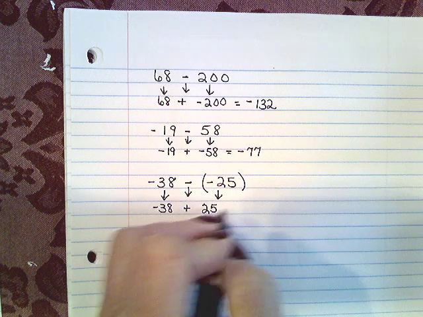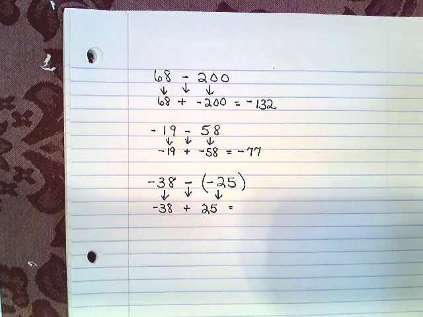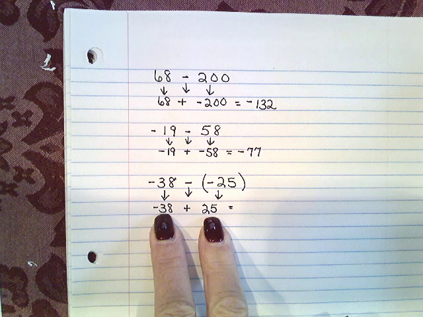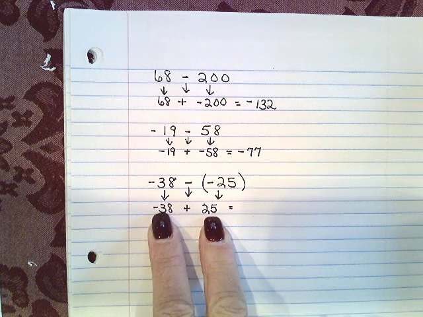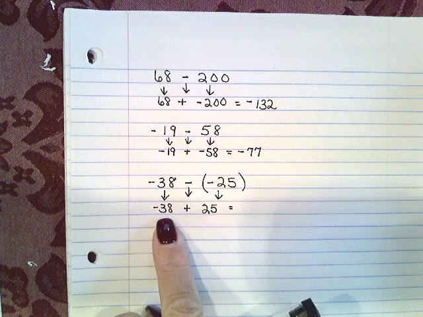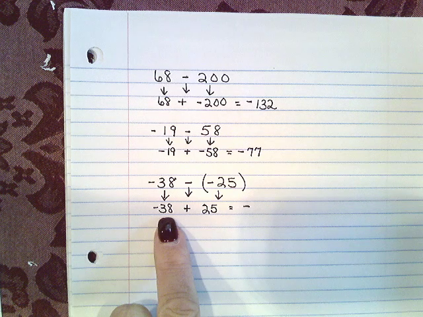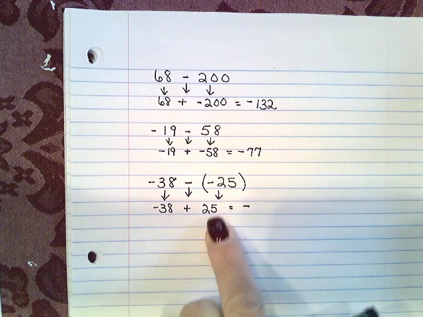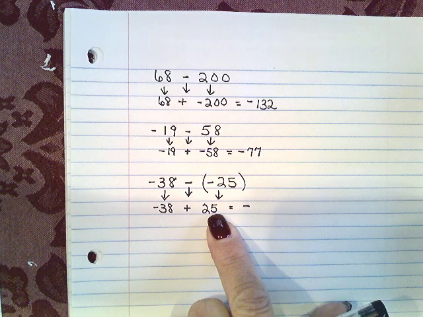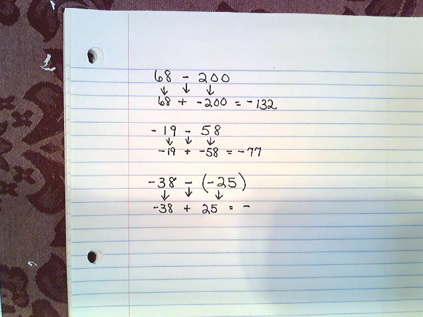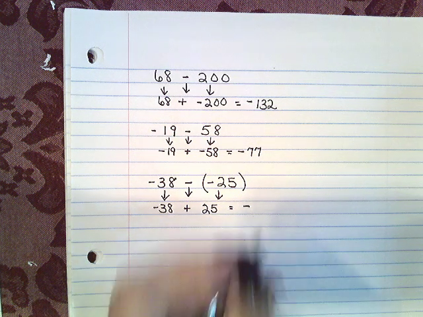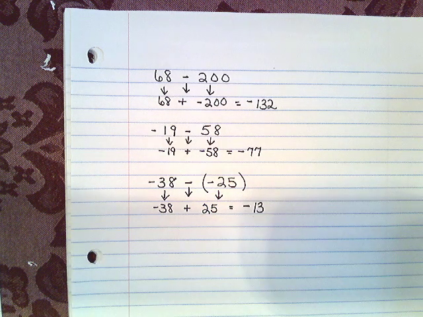Okay, your last example was to keep negative 38, change subtraction to addition, change negative 25 to a positive 25. Now I have negatives and positives. Which one has the greater absolute value? That would be your negative 38. So my answer has to be a negative. I have more negatives than positives. I'm going to take 25 negatives and match them up with the 25 positives so they cancel each other out and make 0. And what am I left with? I'm left with 13 negatives. Okay, that's your lesson on integers.